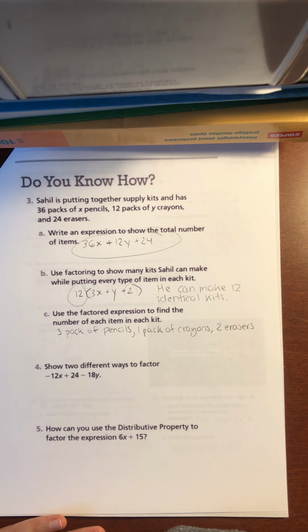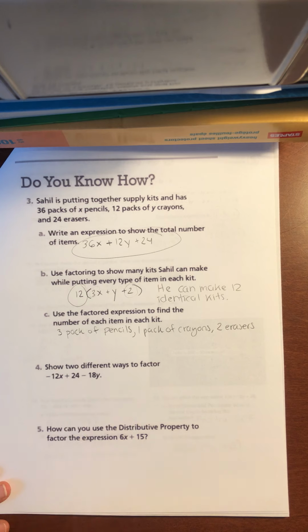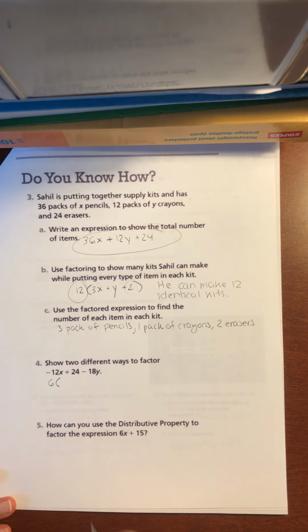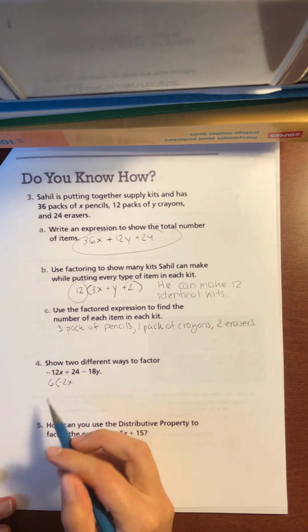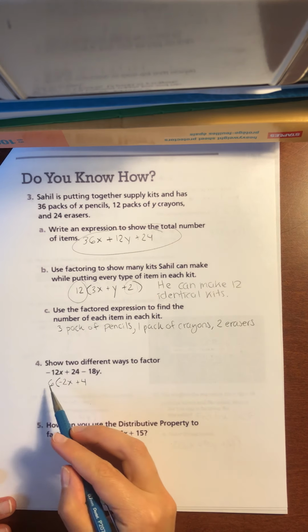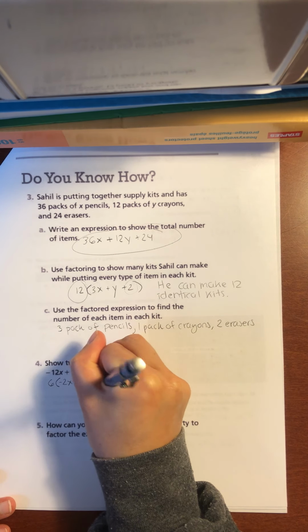Show 2 different ways to factor negative 12x plus 24 minus 18y. So first we could take out a positive number. So what goes into both 12, 24, and 18? That would be 6. So we could take out a positive 6. 6 times what is negative 12x? That would be negative 2x. 6 times what is 24? That would be positive 4. 6 times what is negative 18y? That would be negative 3y.